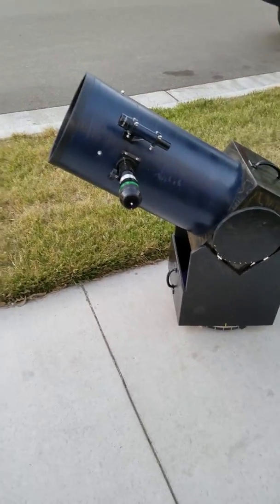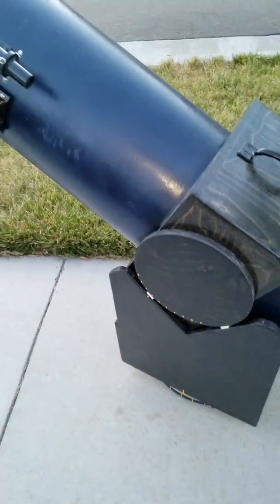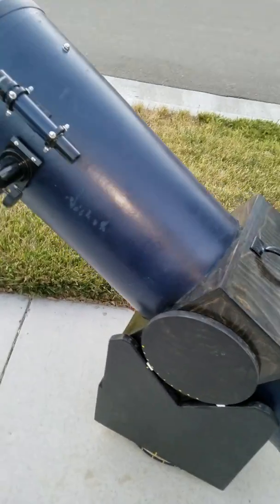Hi Becky, this is your telescope. That's my eyepiece, but this is your telescope. And you'll notice that there are some dots. There are some altitude dots and there are some azimuth dots. And I'm going to show you how to find planets in the daytime.